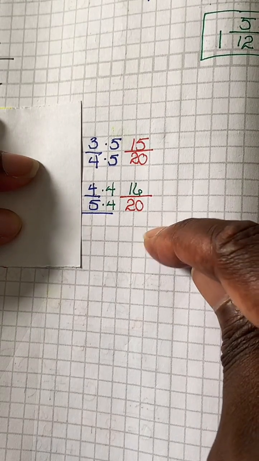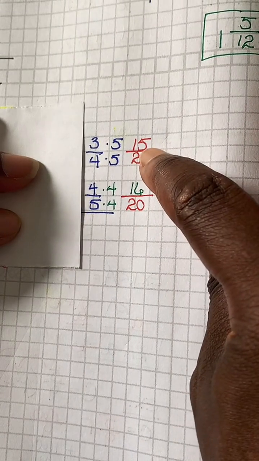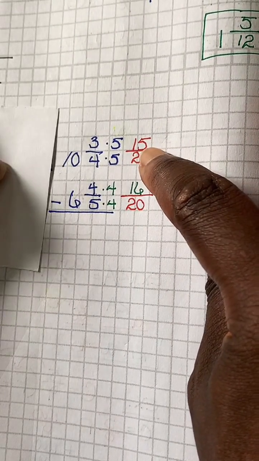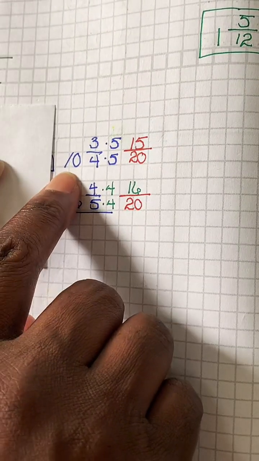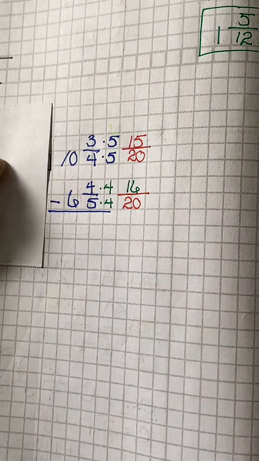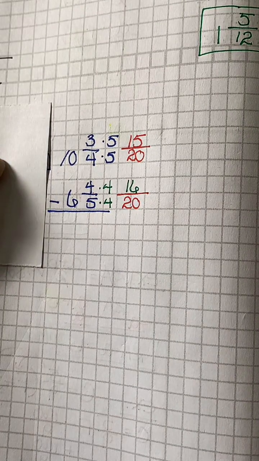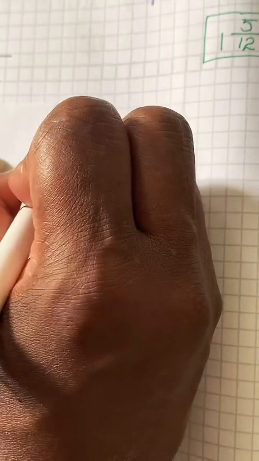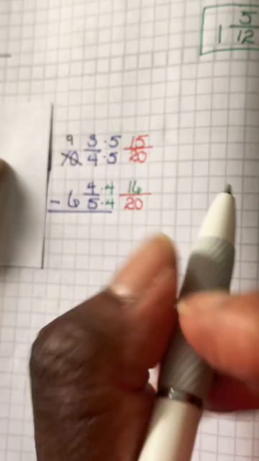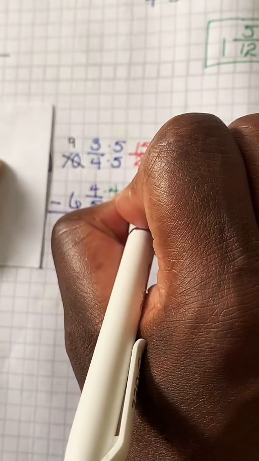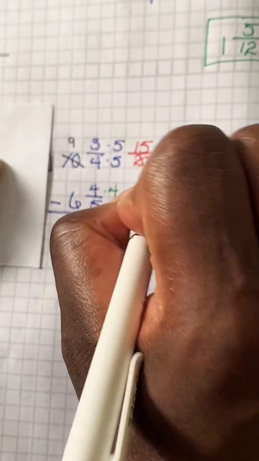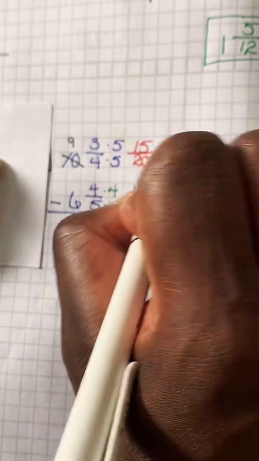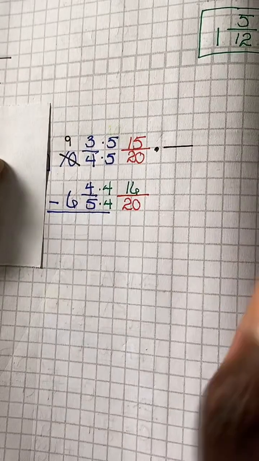So why not go back to our original? Instead of having a 10, we're going to borrow from this 10. We're going to make it a 9.